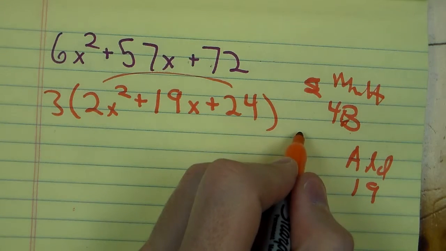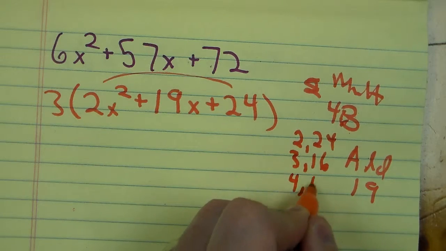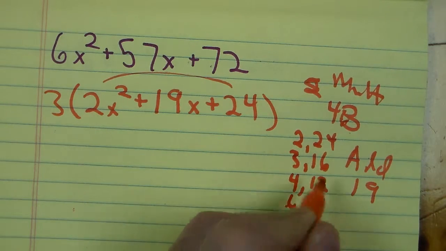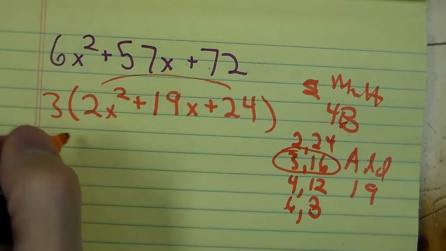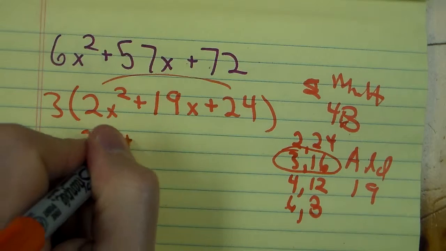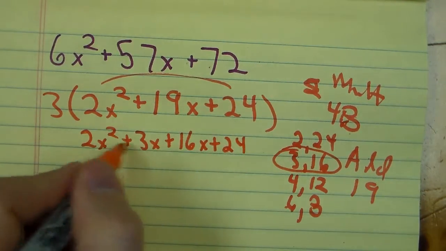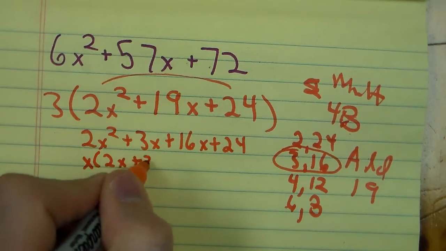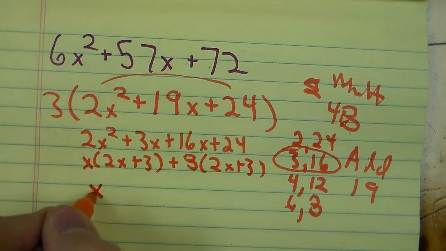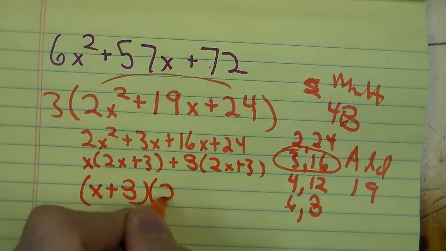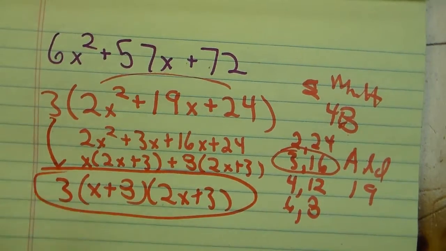Well, let's see, 48 is 2 and 24, it's 3 and 16, it's 4 and 12, 6 and 8. Anything we see here that adds to 19, that's looking good. So let's make this into 2x squared plus 3x plus 16x plus 24. Factoring out an x, I get 2x plus 3. Factoring out an 8, I get 2x plus 3. So we get x plus 8, 2x plus 3, and don't forget the 3 from the very beginning, we get to our answer.